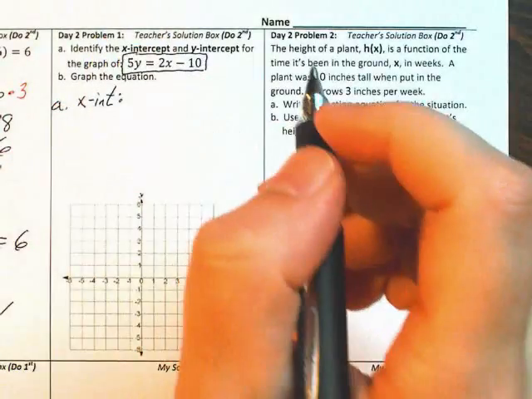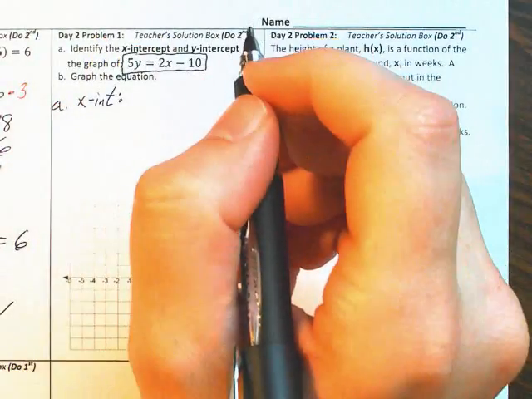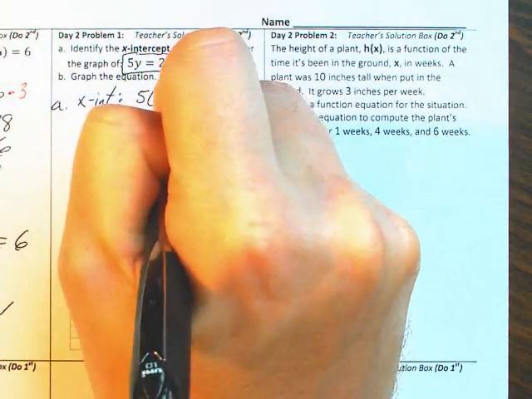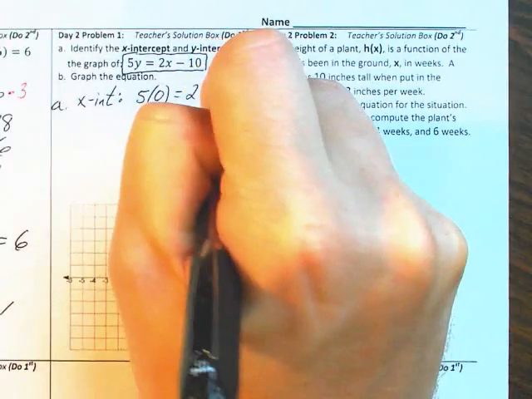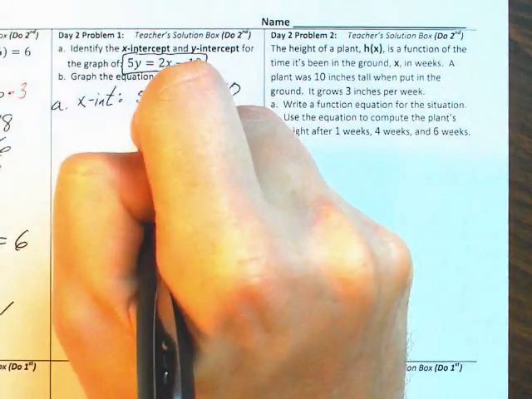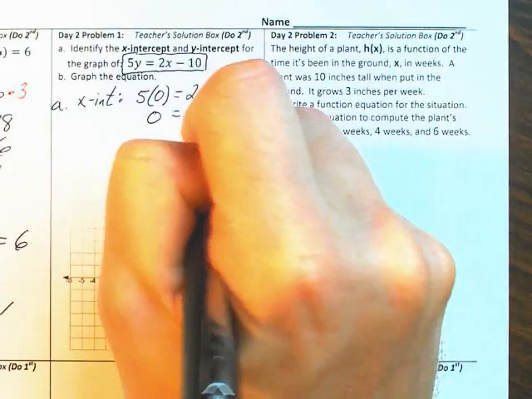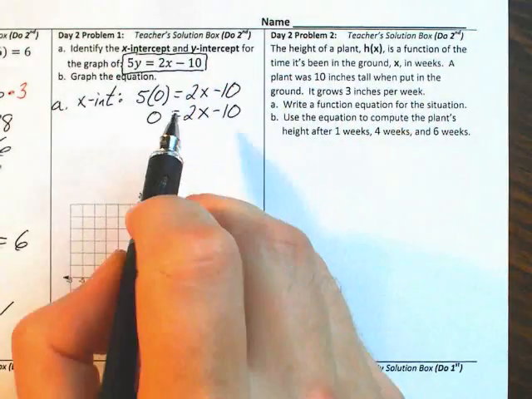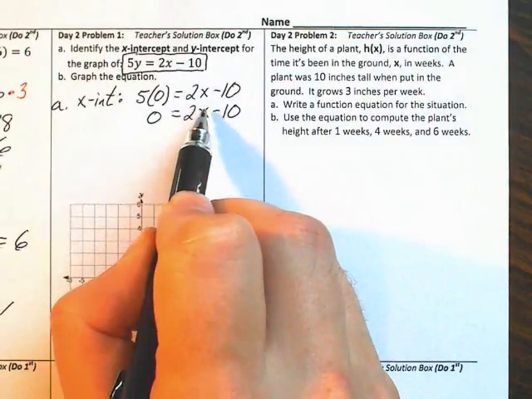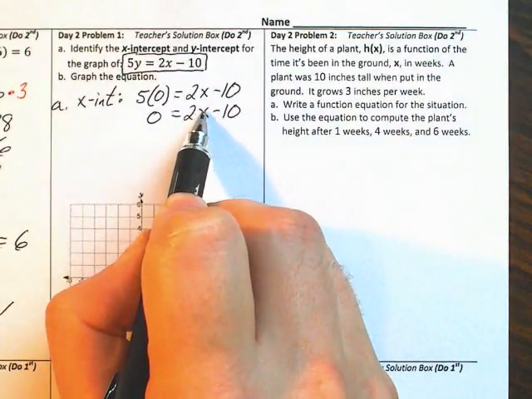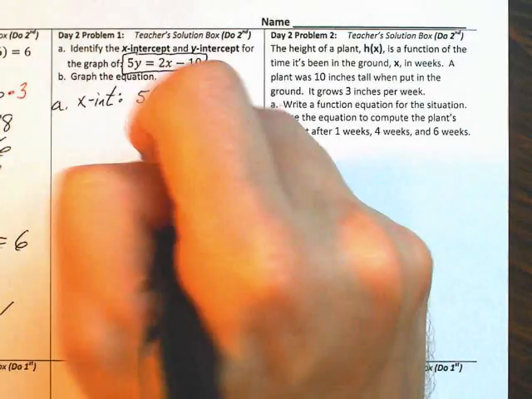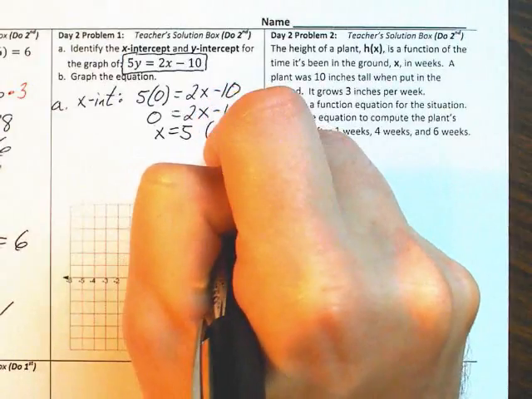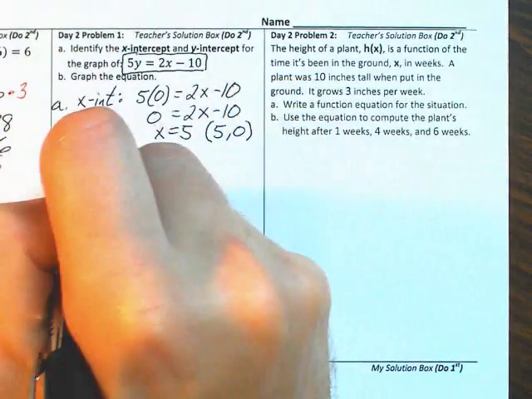We can find that by substituting a 0 in place of the letter y. So 5 times 0 equals 2x minus 10. 5 times 0 is 0, and that's equal to 2x minus 10. Okay. Now let's solve for x. How about 2 times 5, which is 10, subtract 10 makes 0. So x must be 5. As an ordered pair, that is (5, 0).